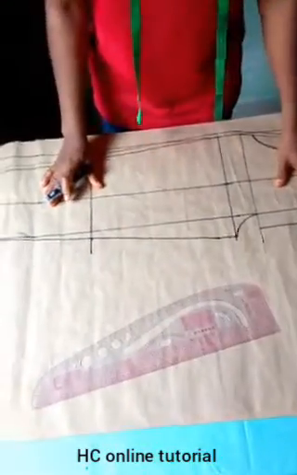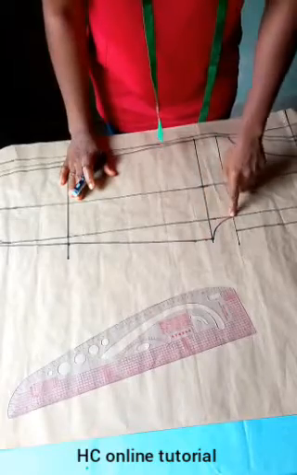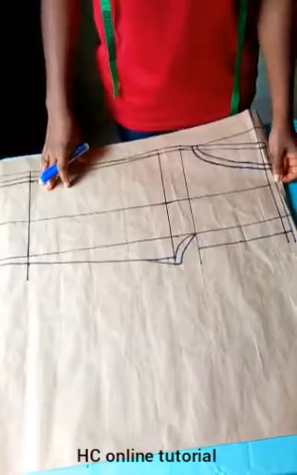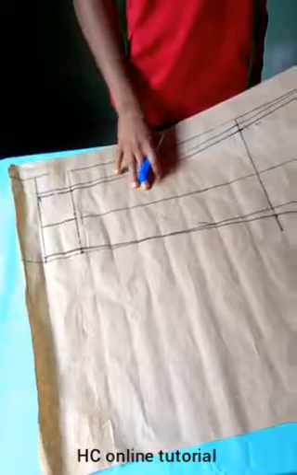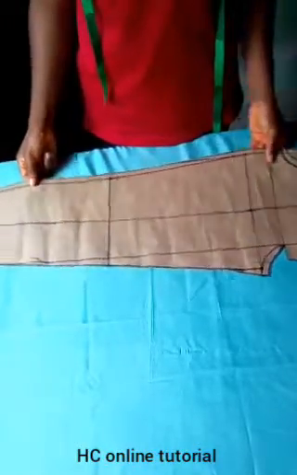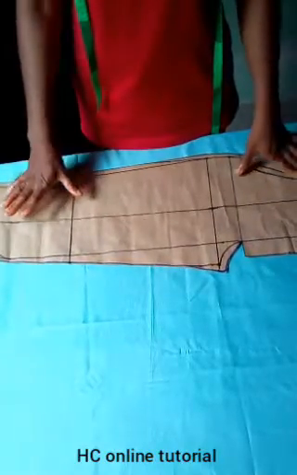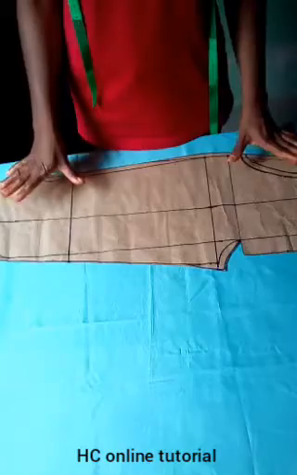Now, on this cuff side, you are also going to add 0.5 inch. As you can see, our first trouser block is ready. So we are going to place this on another piece to cut the back panel.